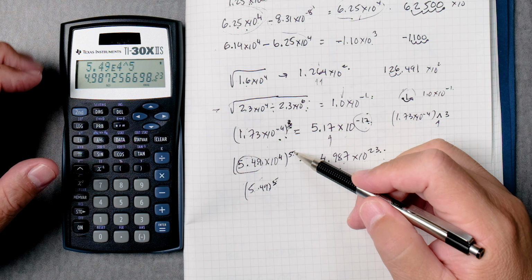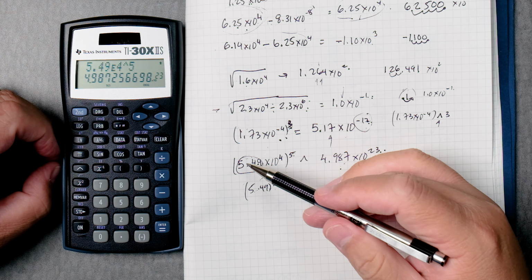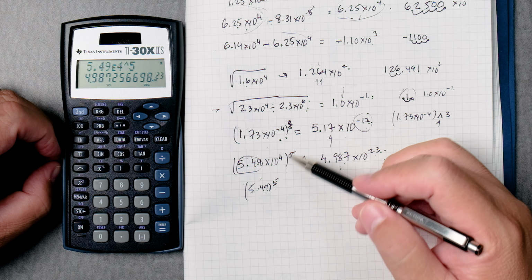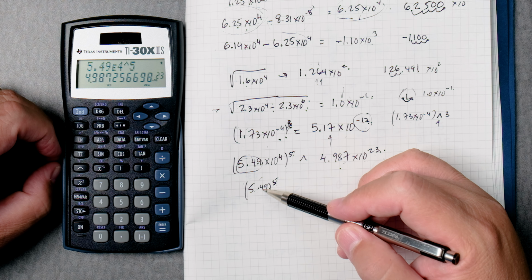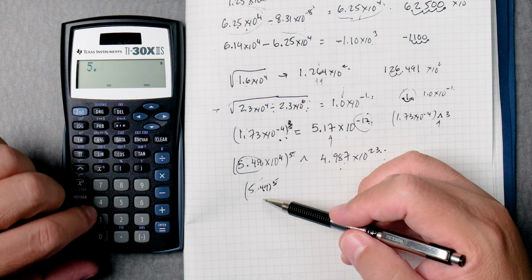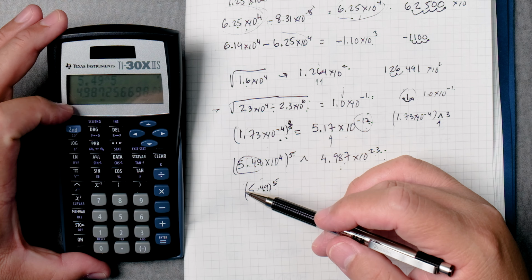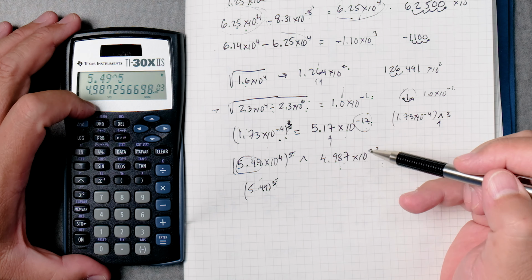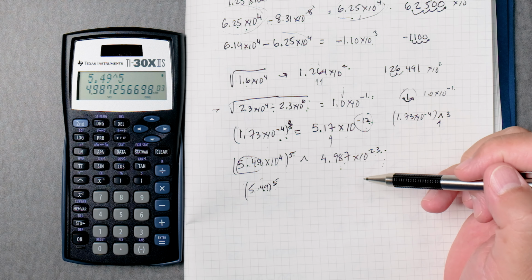Okay, 4 times 5 is 20, not 23. So why is it 23? Because 5.49 to the 5th power will make more than 25, of course, right? Let's see, 5.49 to the power of 5 is going to be 4.9 times 10 to the 3rd. So it's 20 plus another 3 is 23.